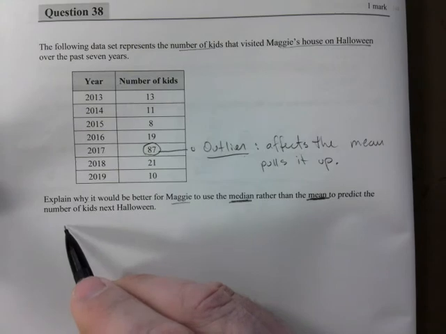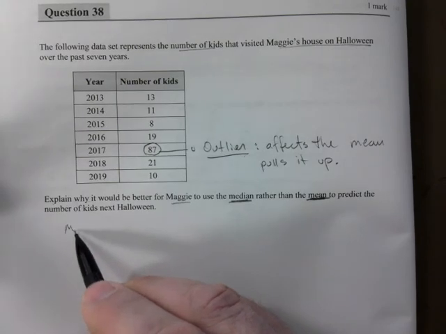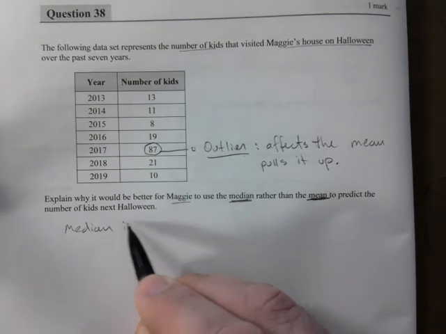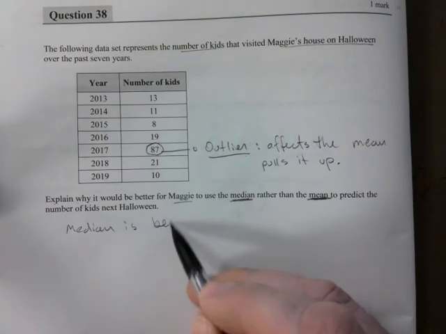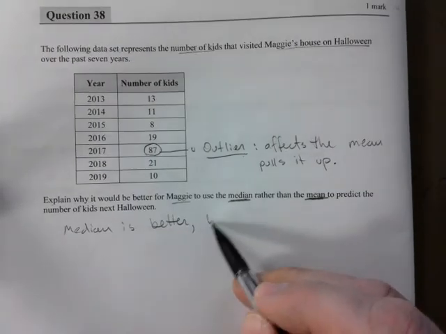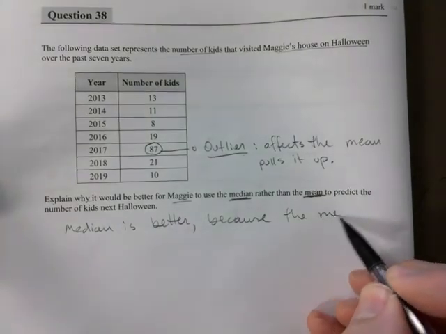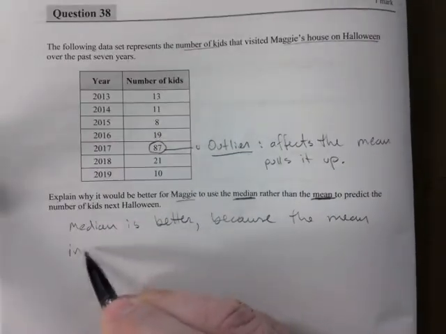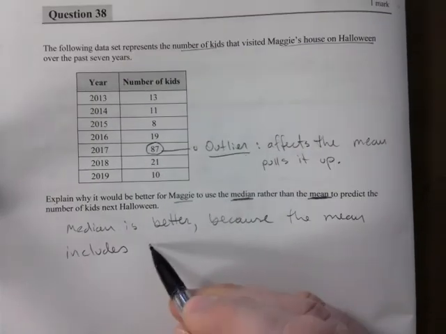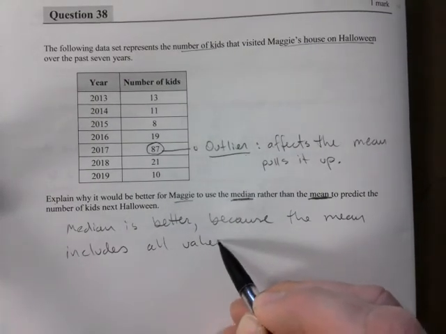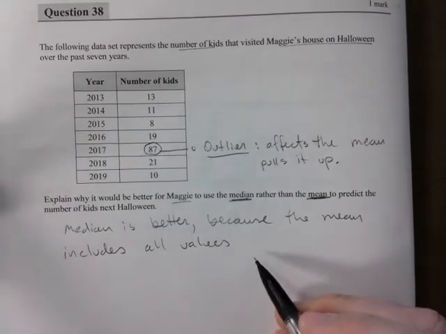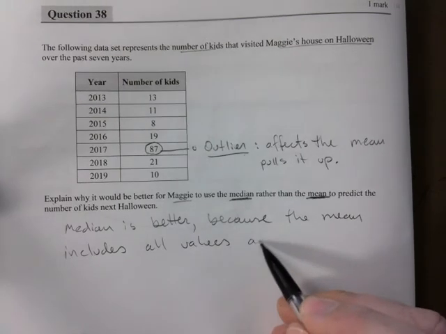So I would just say this, median is better, comma, because the mean includes all values as well as the outlier.